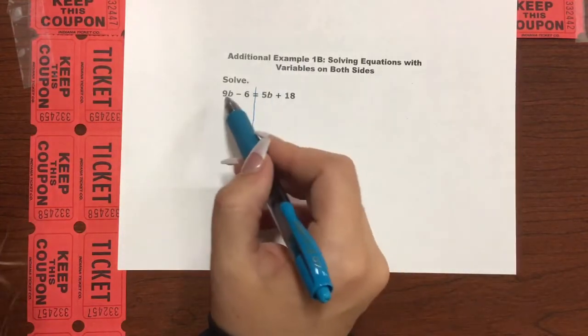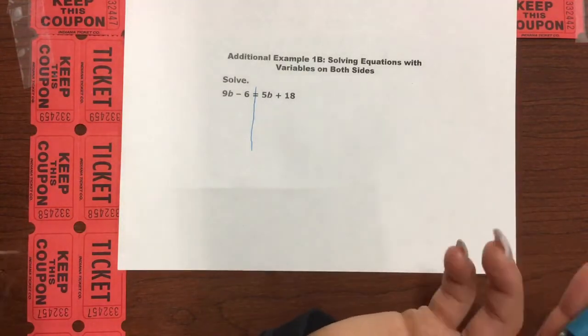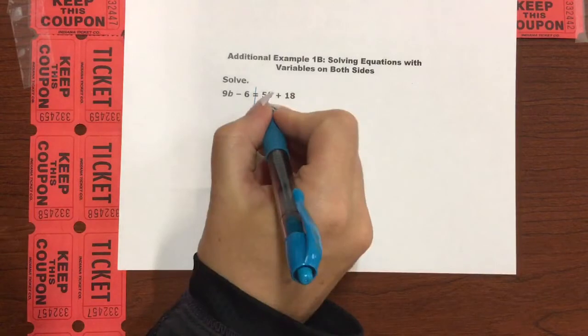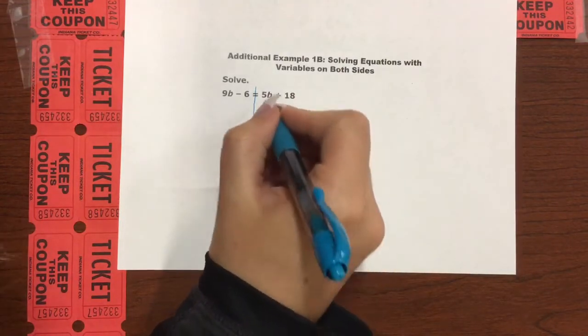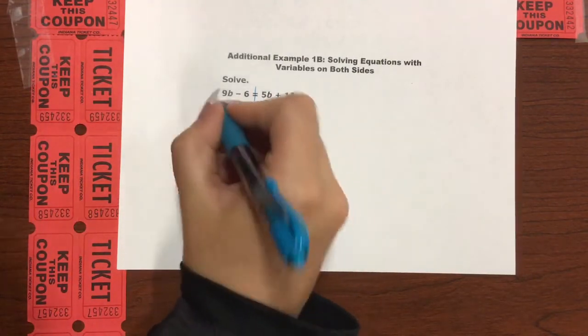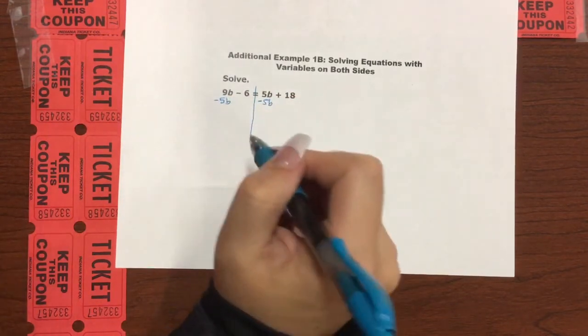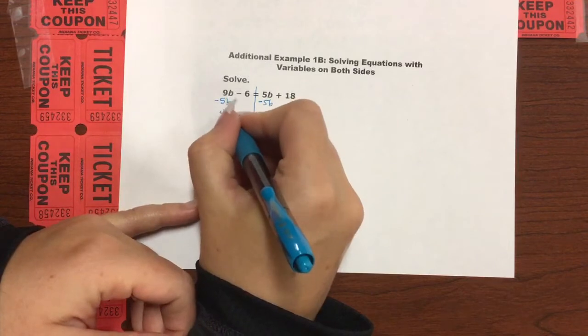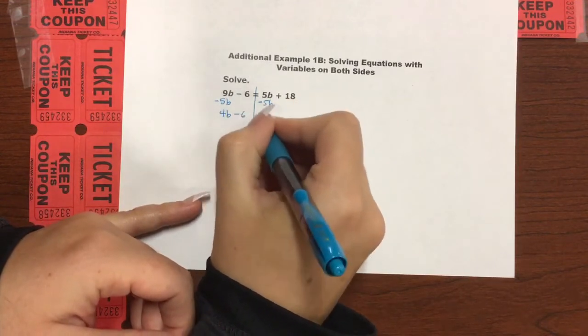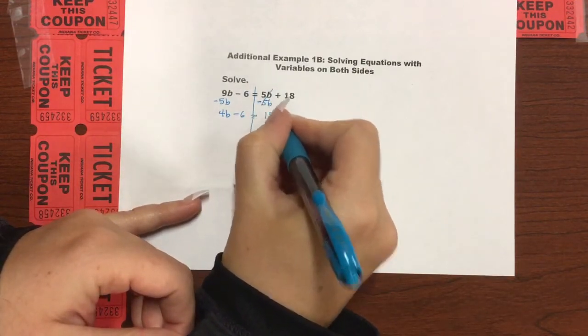I'm going to move the smaller. So out of 9b and 5b, which is smaller? I would say 5b. So we're going to do the inverse of a positive 5b, which would be a negative 5b to both sides. We have 9b minus 5b, which is 4b, minus 6, that just drops down, equals, that cancels, 18.